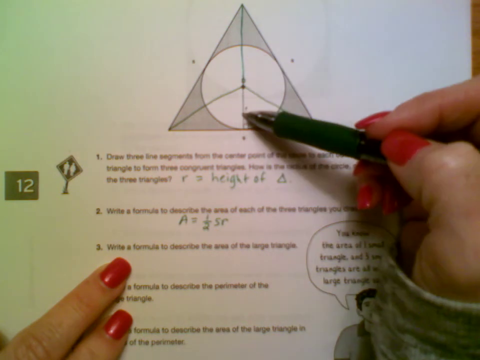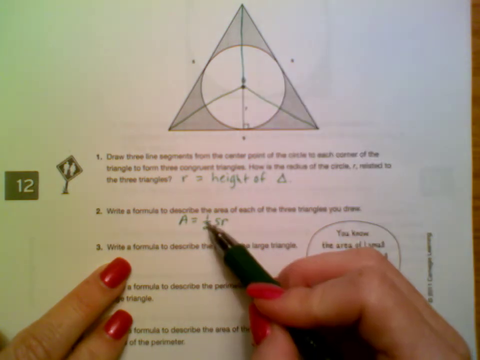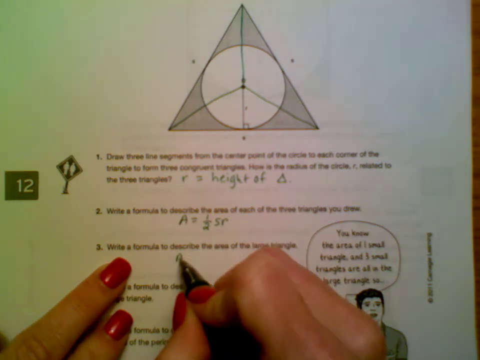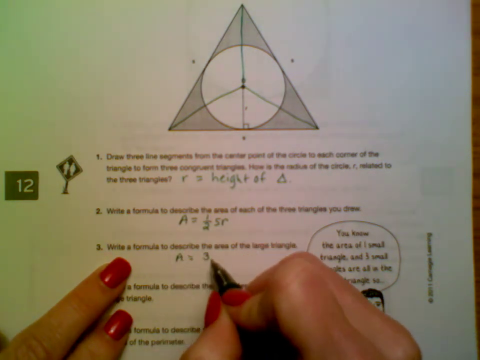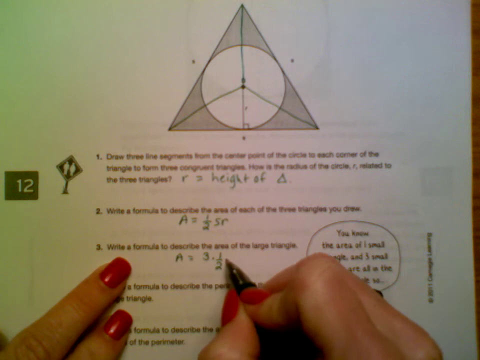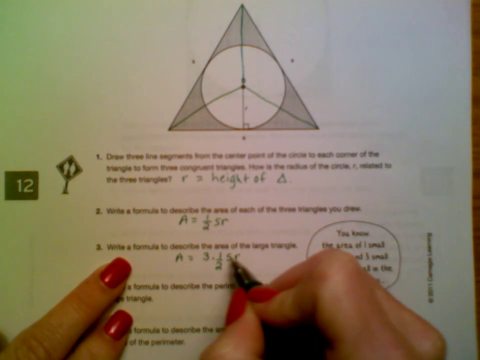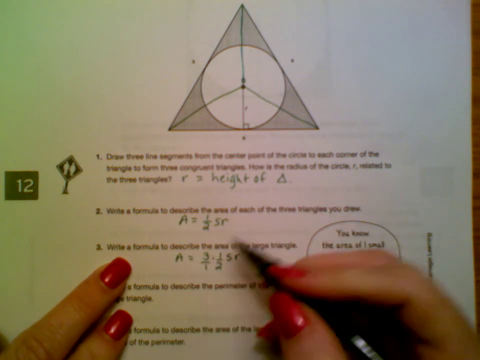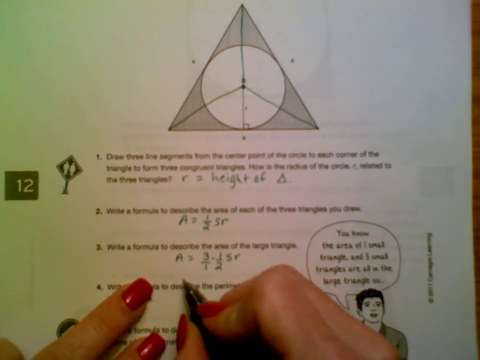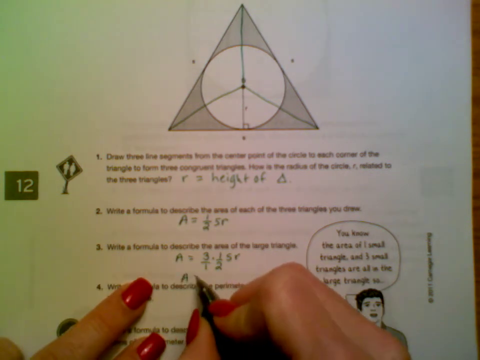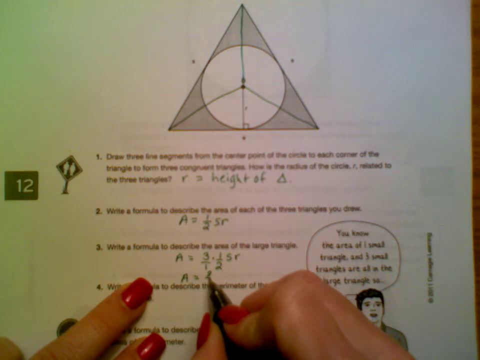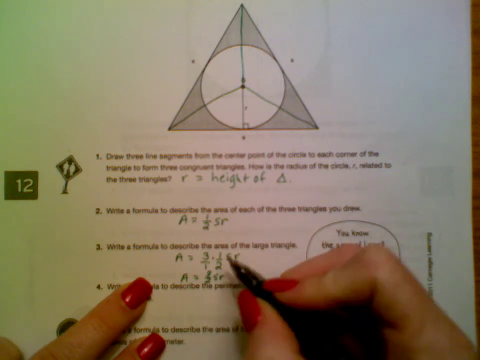Well, that's the small one 3 times. So if I take this and multiply it by 3, area equals 3 times 1/2 S R. And now I know I can make this look like a fraction. I can't simplify, but I can multiply these 2 fractions and get 3/2 SR.